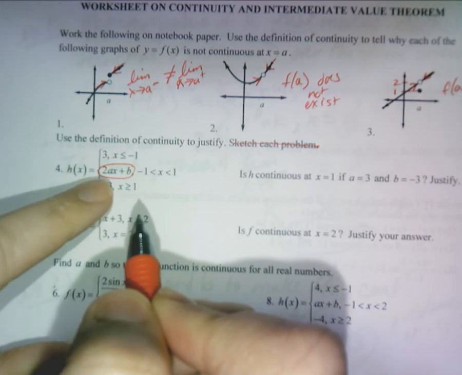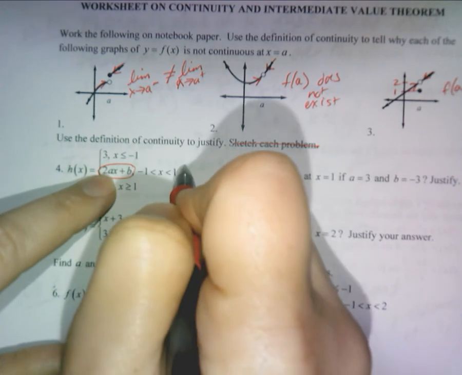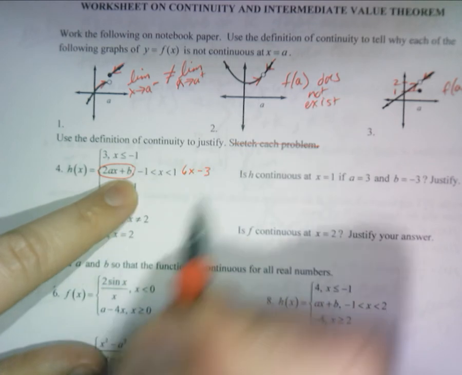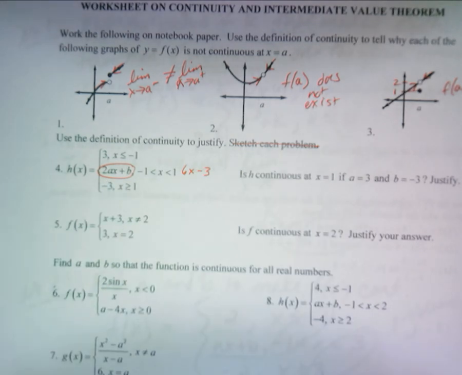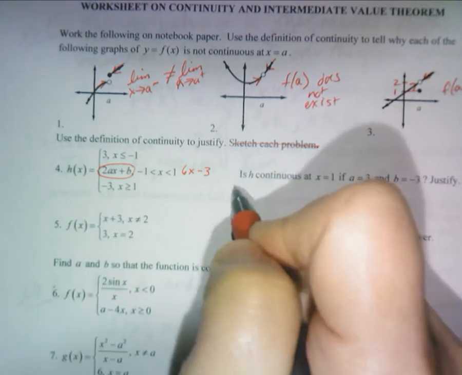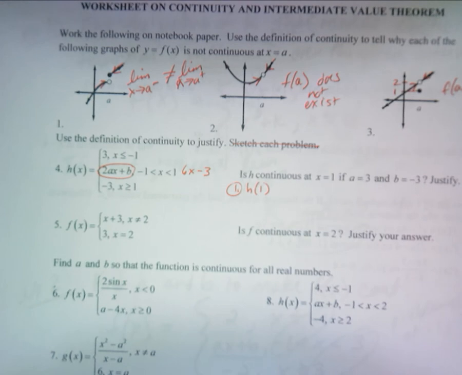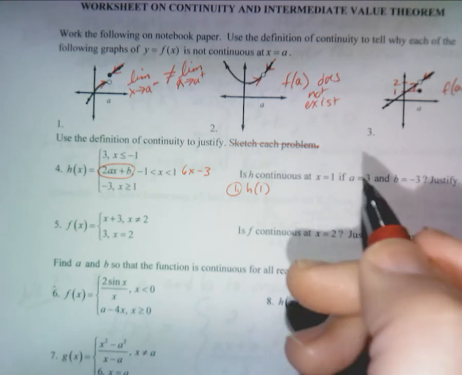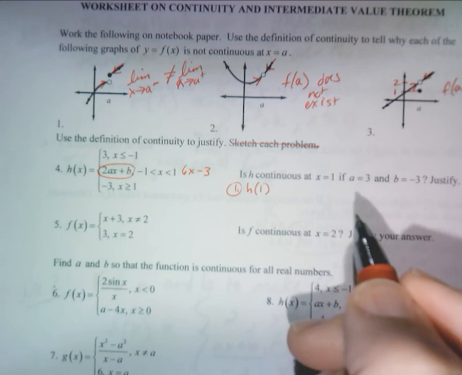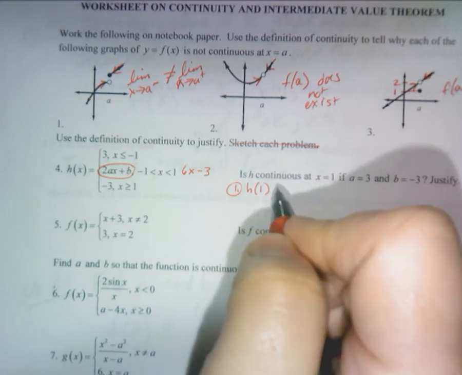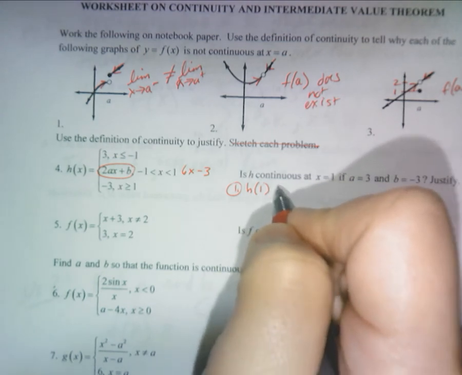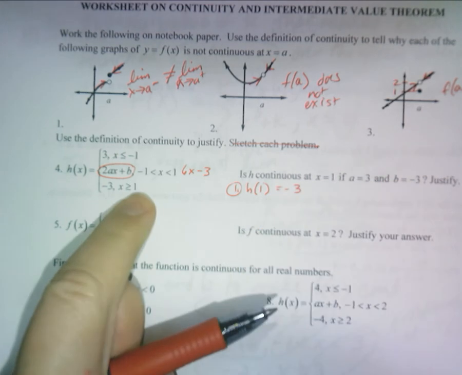If I plug in 3 for A, wouldn't I get 6x? Yes. And if I plug in -3, 6x minus 3. Okay. So now we're going to do our 3-step process and see if this is continuous. So step number 1, can you plug in 1 into the function and get out an answer? If you plug in 1, what would you get out? Just -3, correct? Yes. Okay, plugging in 1 would be this guy right there.